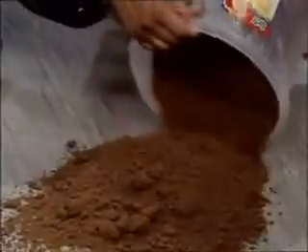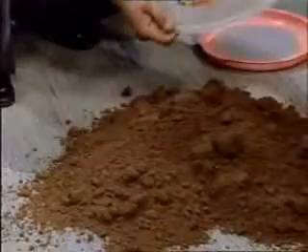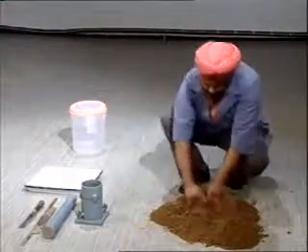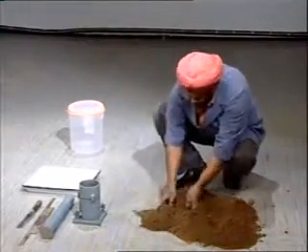Now take out the soil from the container and mix the matured soil thoroughly. Divide the processed soil into 5 equal parts.